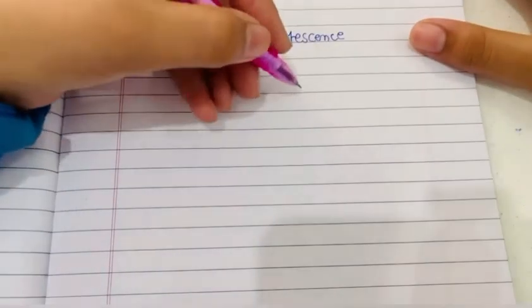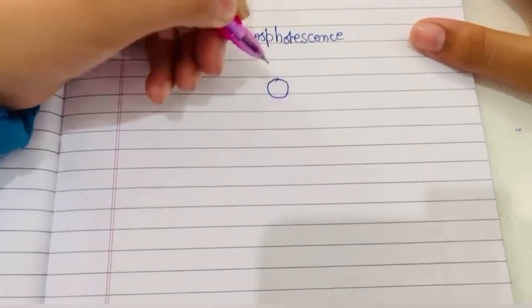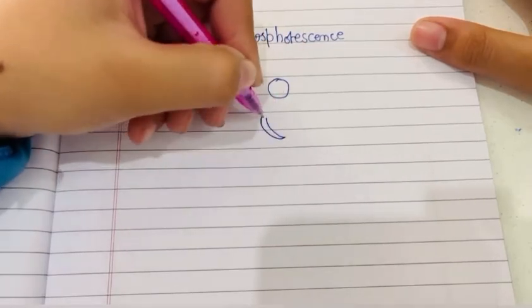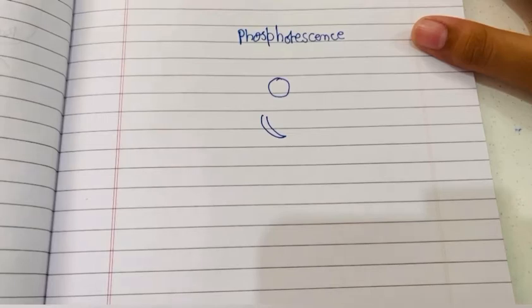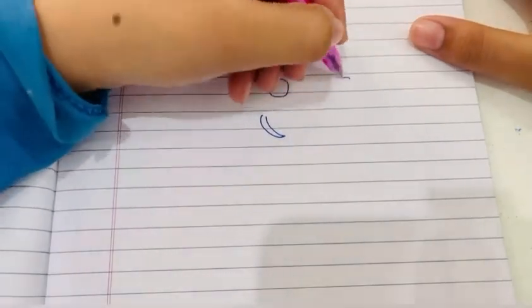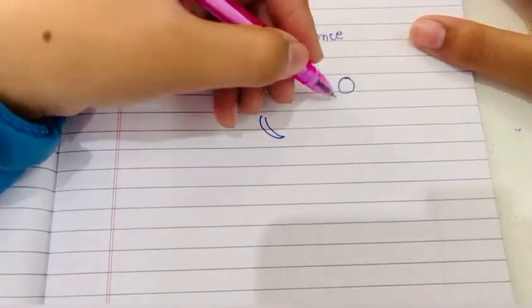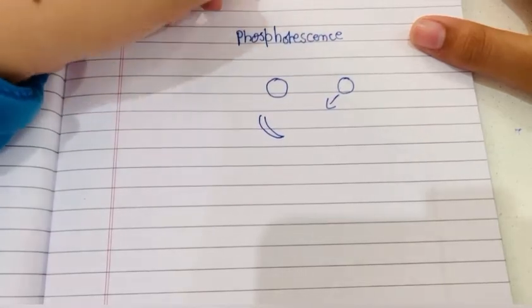Now if this is fluorescence, then what is phosphorescence? Phosphorescence is related to fluorescence. That's why I decided to teach you about phosphorescence in this video. In your childhood, you may have played with glow-in-the-dark toys. Personally, I have a lot, like these moons and stars. When you turn off the light, they glow. The reason they glow is phosphorescence.